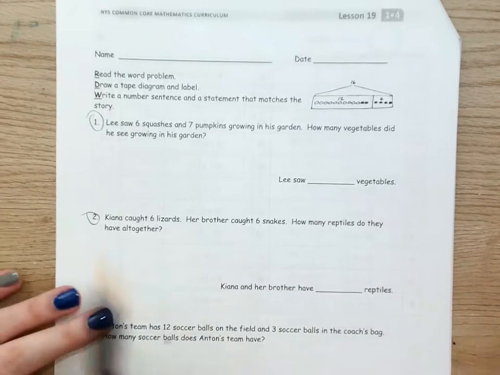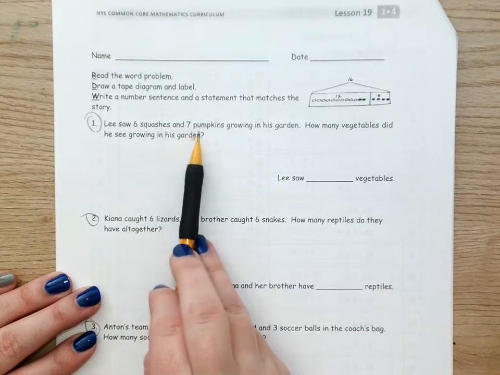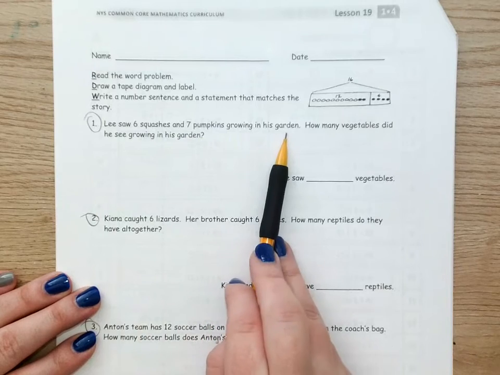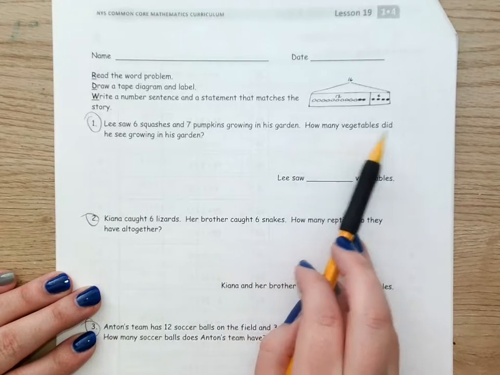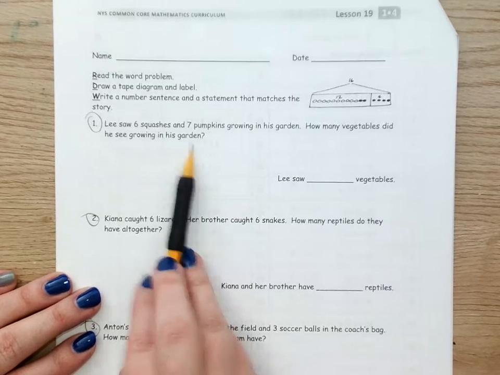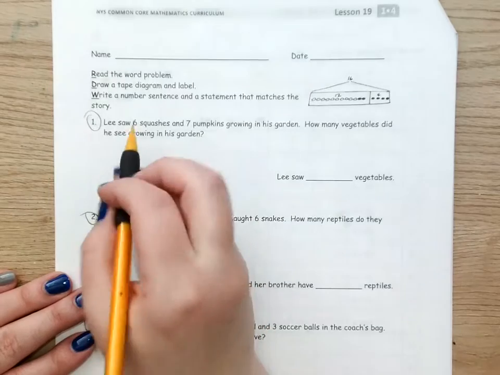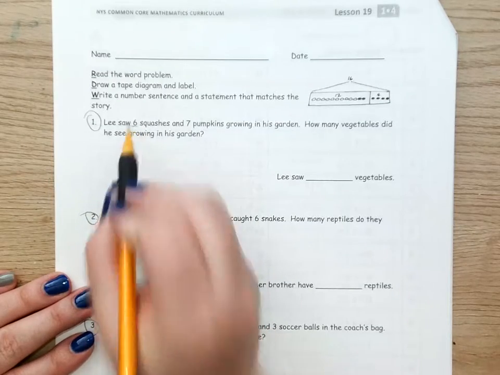So to start, we're going to read. Lee saw 6 squashes and 7 pumpkins growing in her garden. How many vegetables did he see growing in his garden? So we've read the word problem. Now we're going to draw a tape diagram. And the first number I remember is 6.